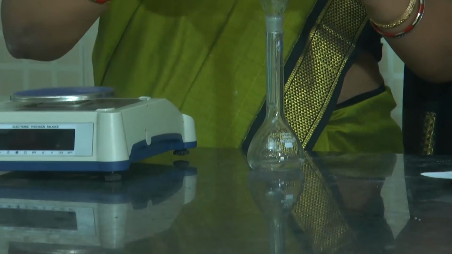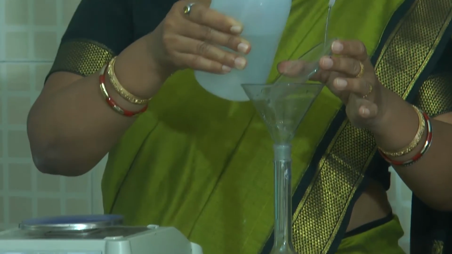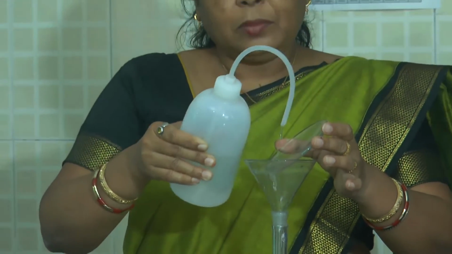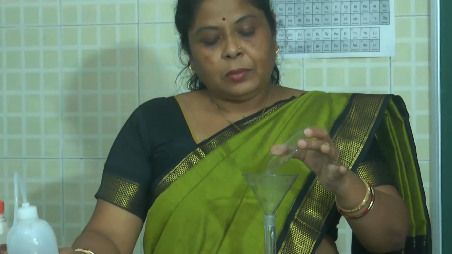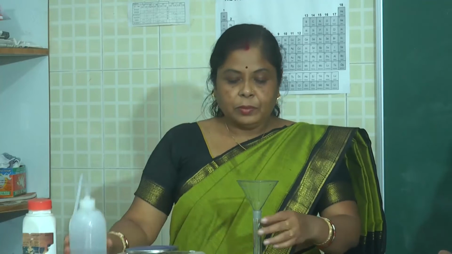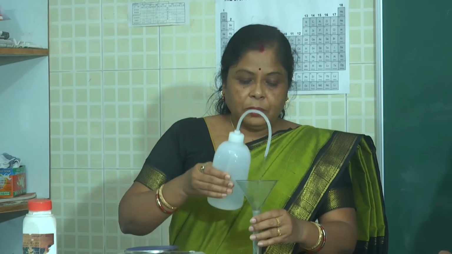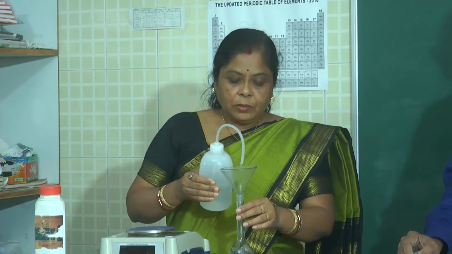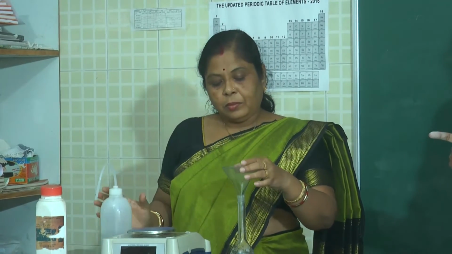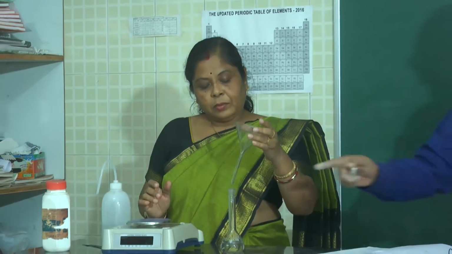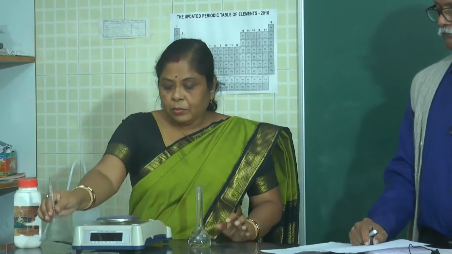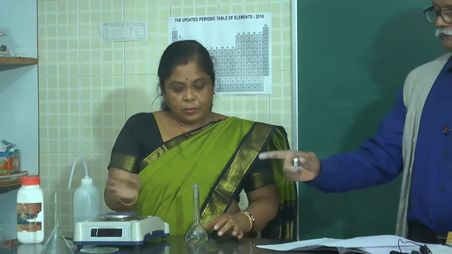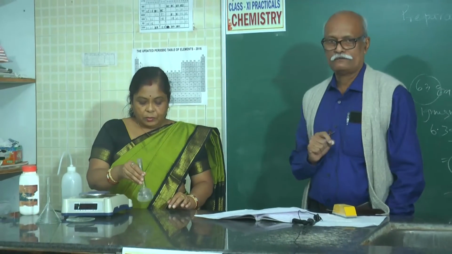If a little variation is there, there will be variation of normality or molarity. That means the apparatus used here is your balance, then your funnel, then your watch glass, then your measuring flask, and a wash bottle.